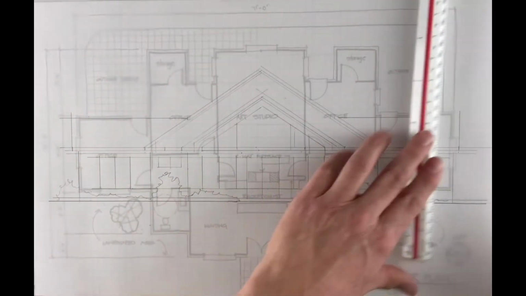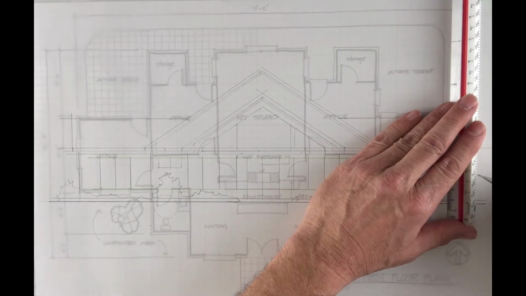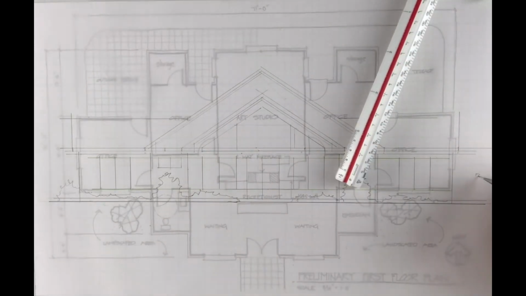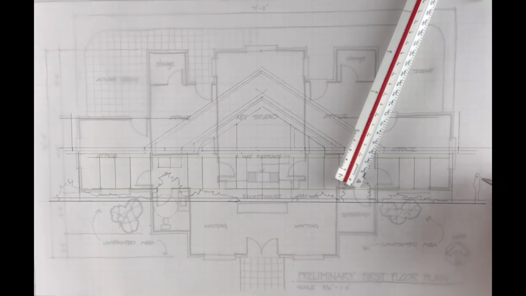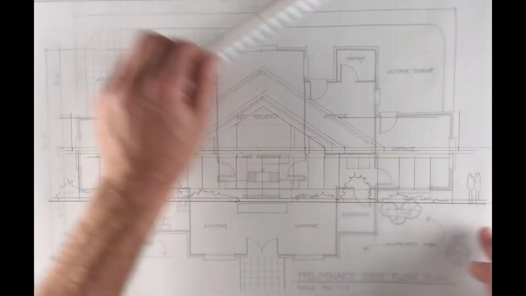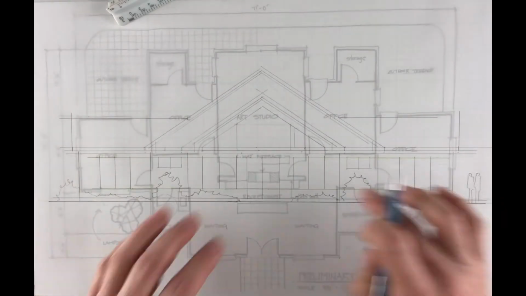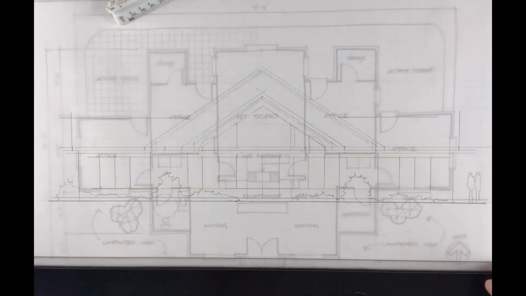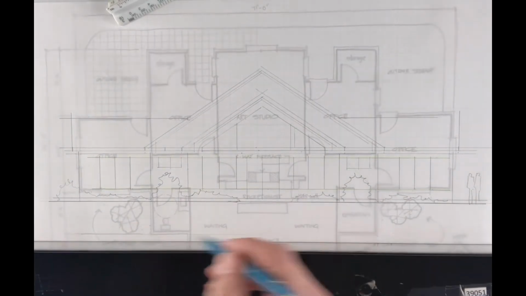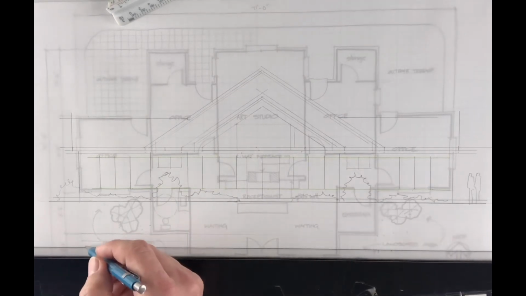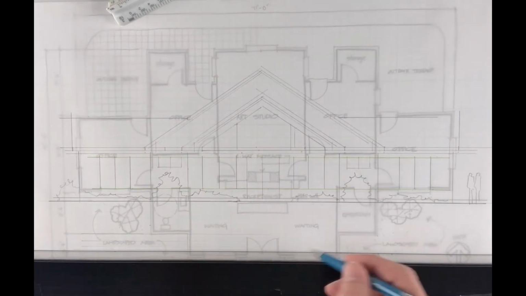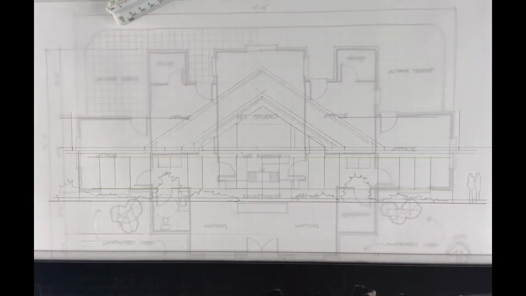And then I like to put people for scale, you know, being around 6 foot or so, just so the client can see the relationship of people to the building. And then I'm gonna have, of course, my title block here and my scale here. And now I'm ready to draw it with my marker.